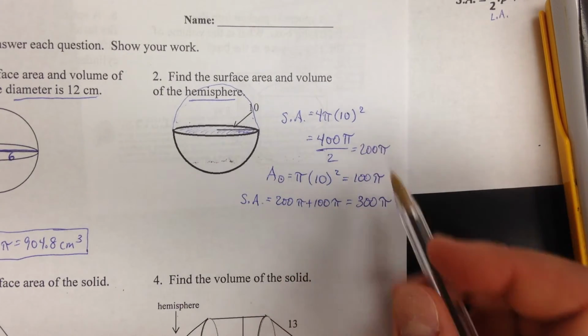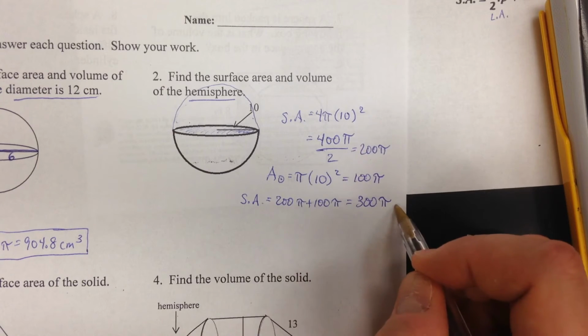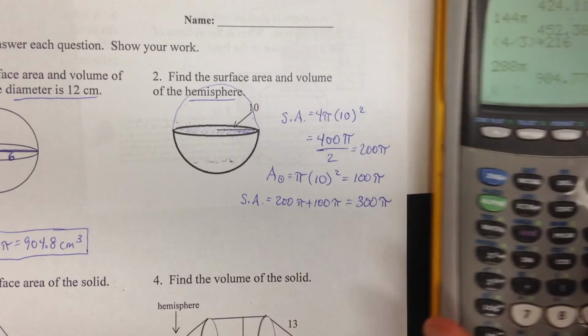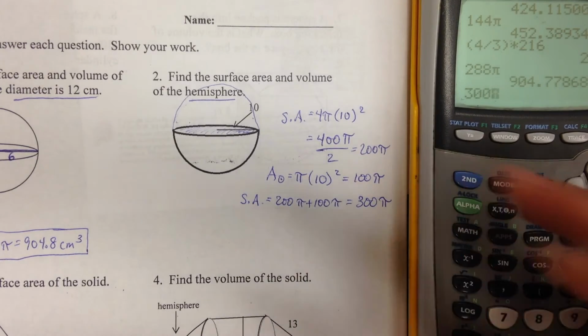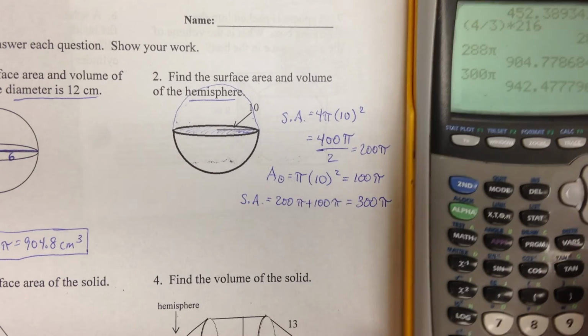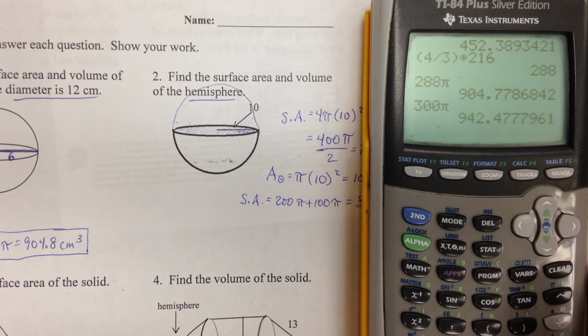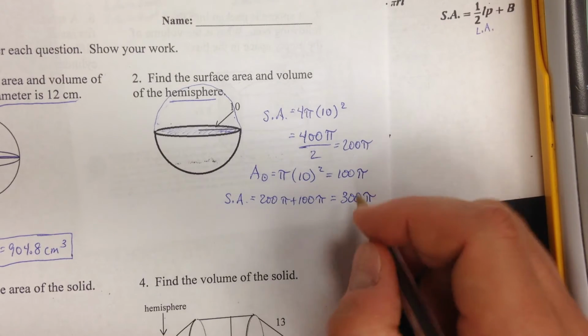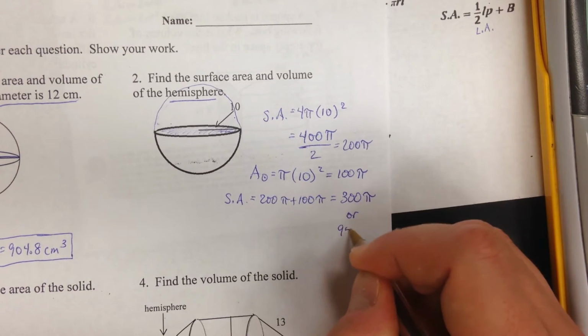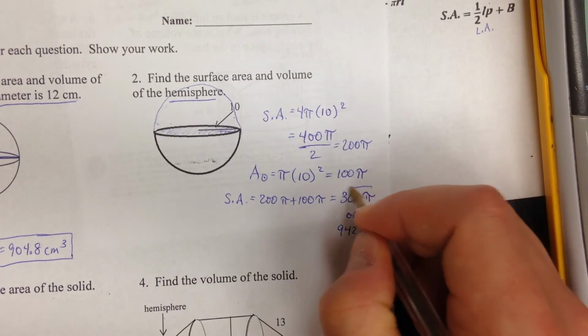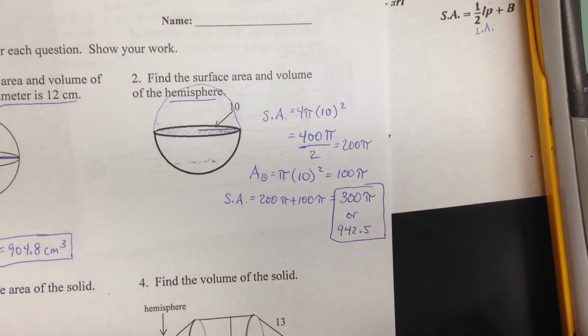And, okay, we don't have the units, but it would be something squared. 300 pi, or as a decimal, would be 942.5. That's your surface area.